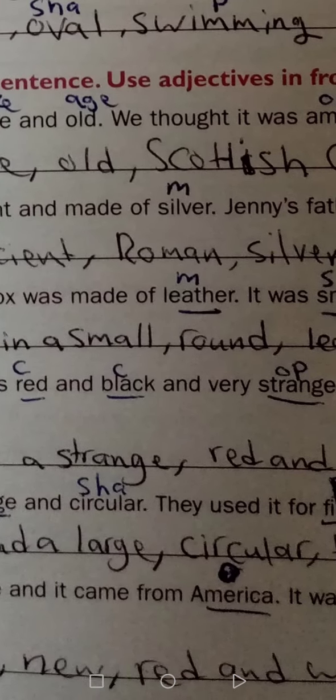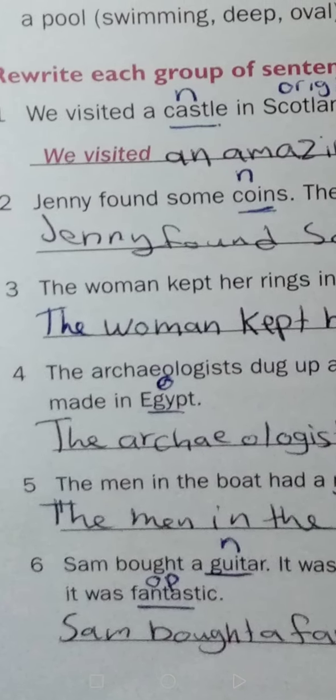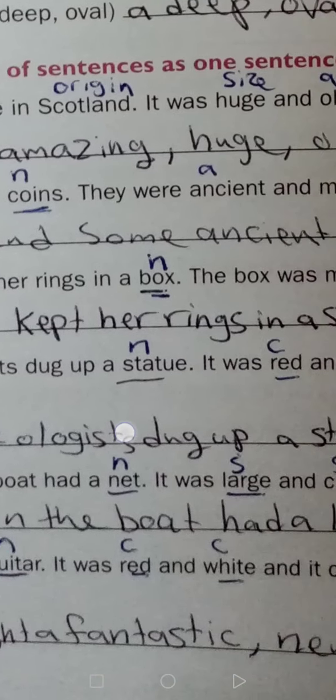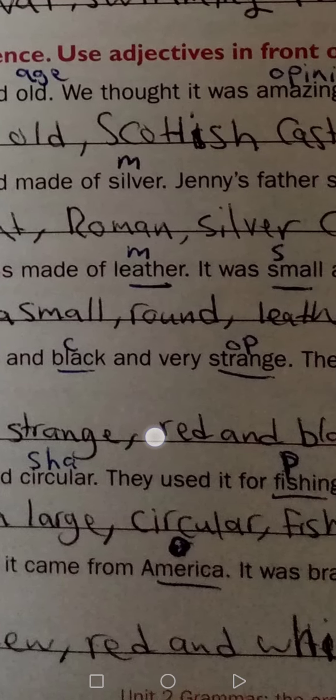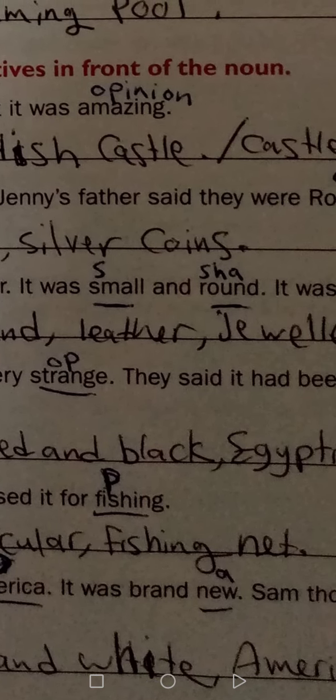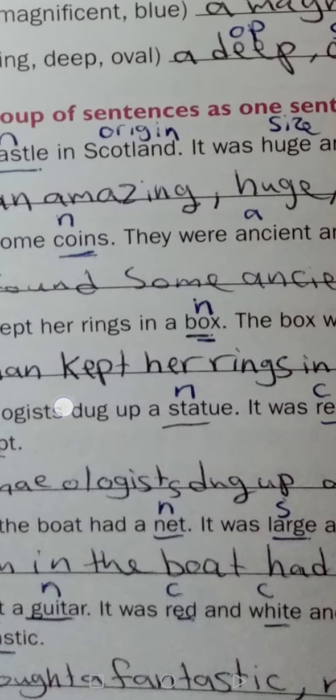They said it had been made in Egypt, and Egypt here is a noun. If you want, you have to make it an adjective of origin, فبصير the adjective of it is Egyptian. Okay, شو بحكي: the archaeologist dug up. We have here opinion, strange. بدي عندي color.